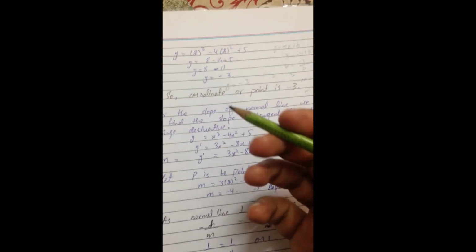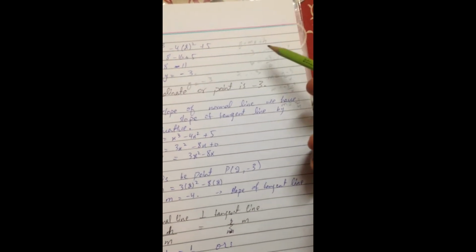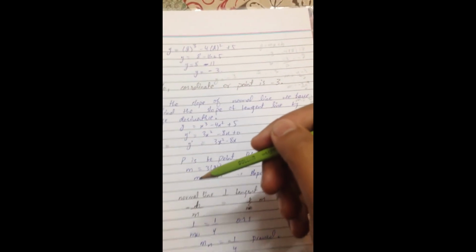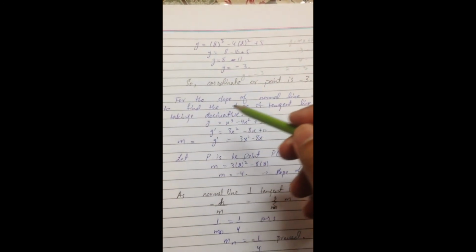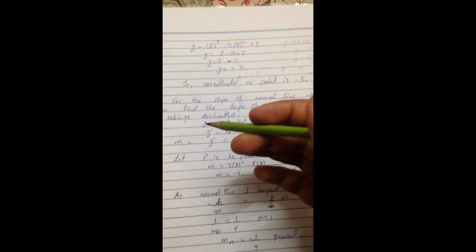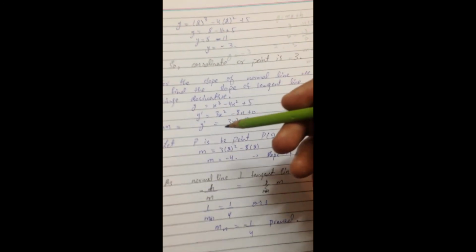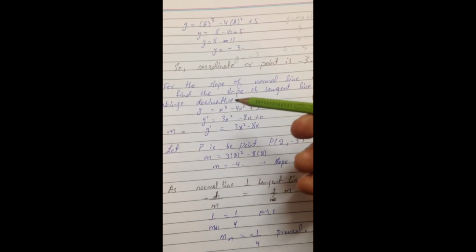There are two methods to find the slope of the normal line. One method is through y equals mx plus b. I will discuss both methods with the passage of time. The other method is that for the slope of the normal line, we first have to find the slope of the tangent line, because the slope of the normal line is perpendicular to the slope of the tangent line. So first of all I am going to solve for the tangent line.